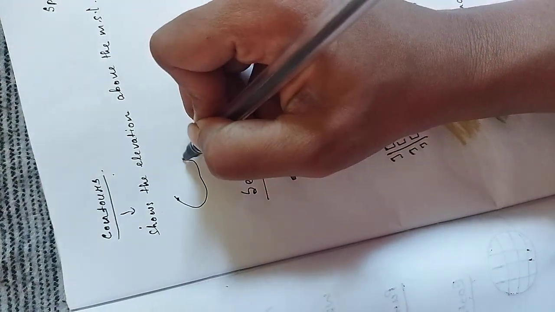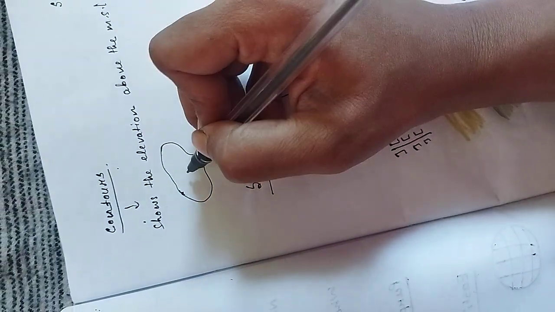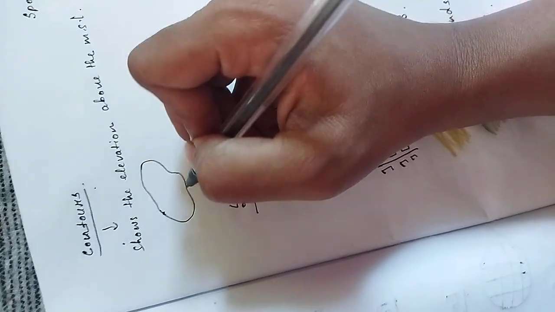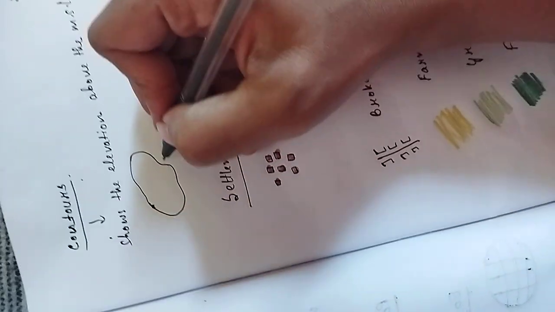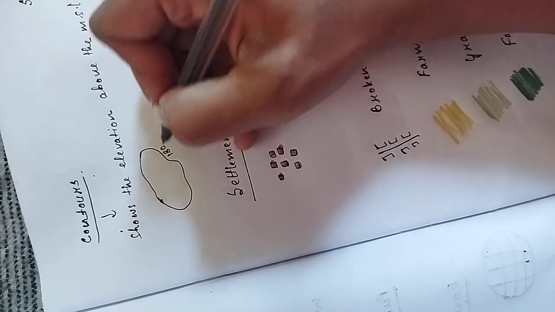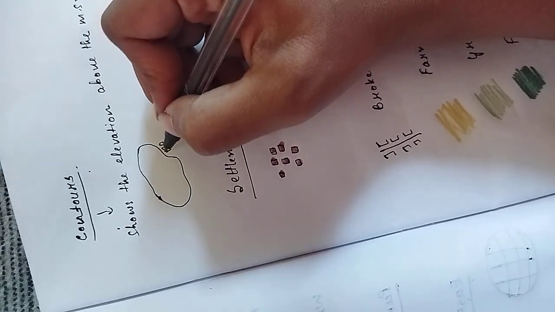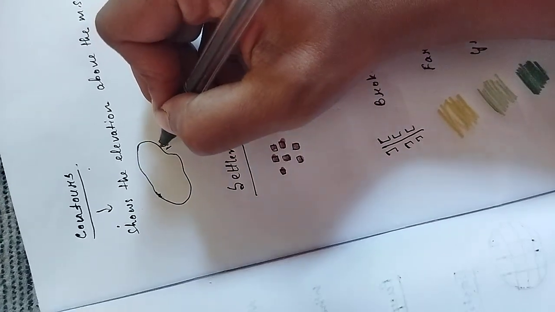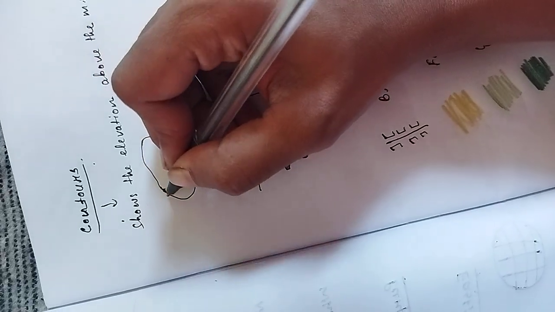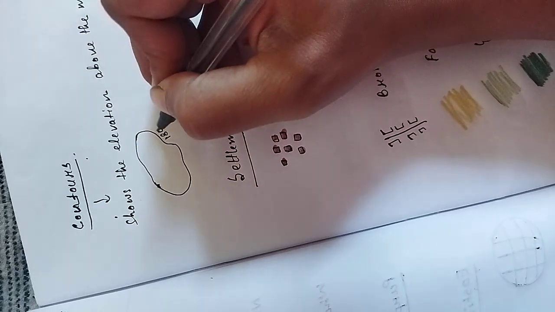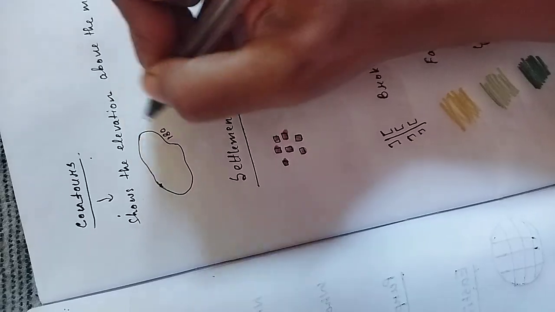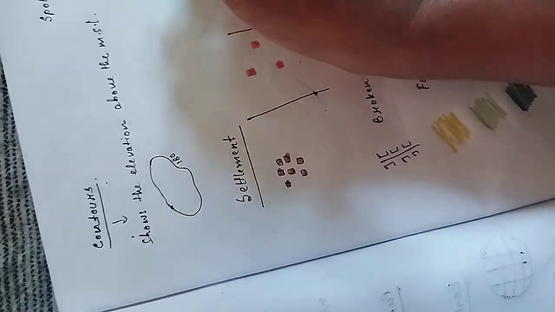Suppose this is the line shown in the map. It is always in brown color. Now it is written 180. This shows that this line is joining all the places which have an elevation, or height, of 180 meters above sea level.